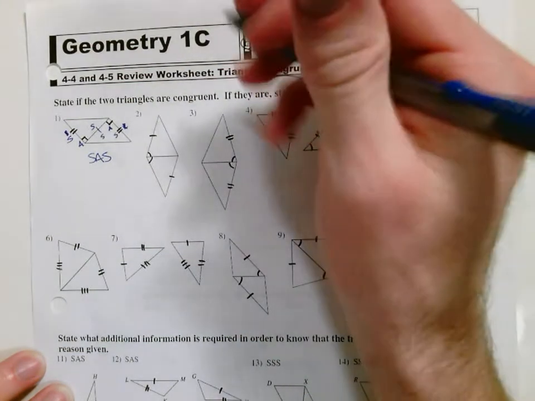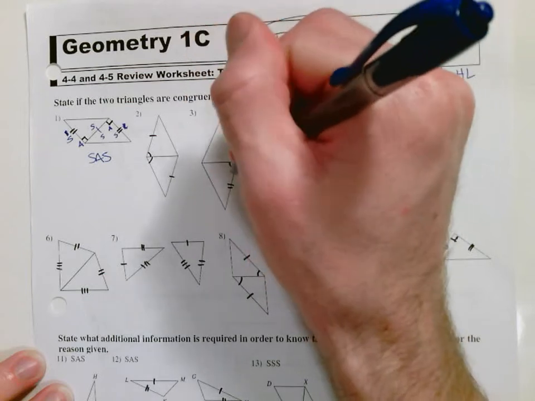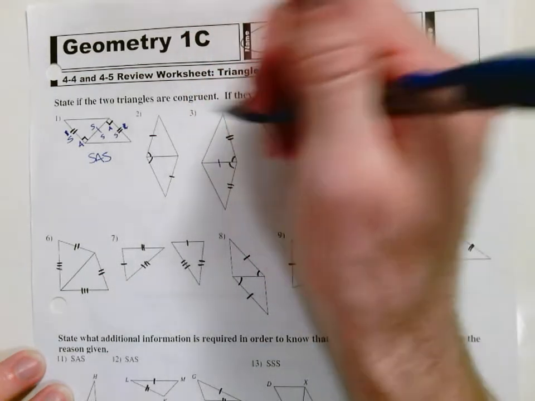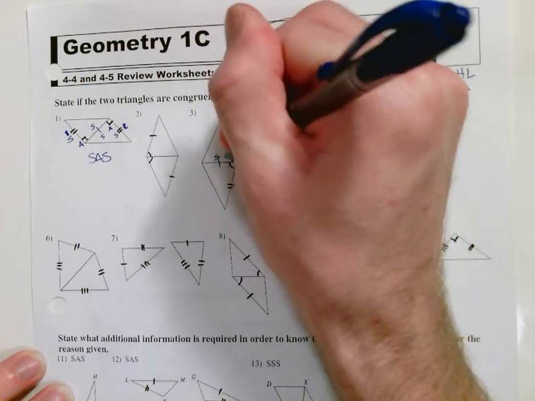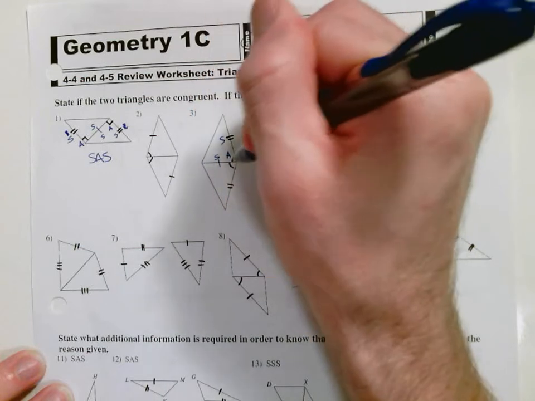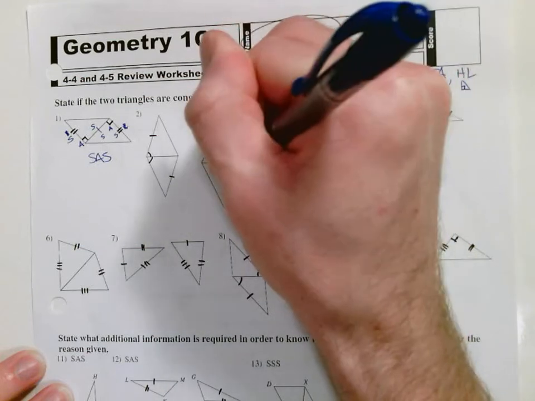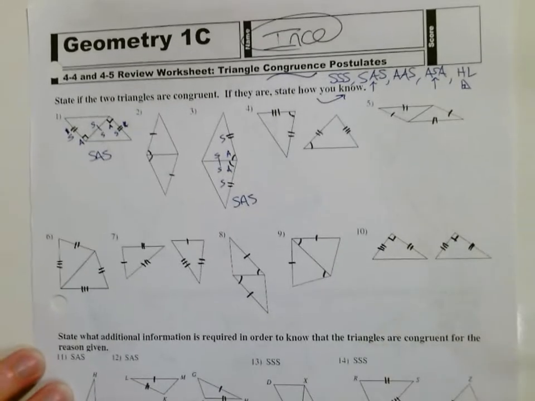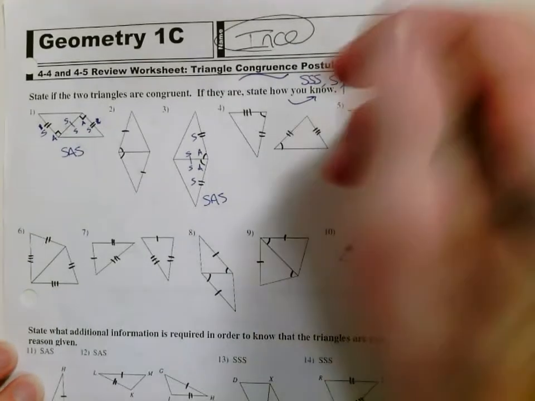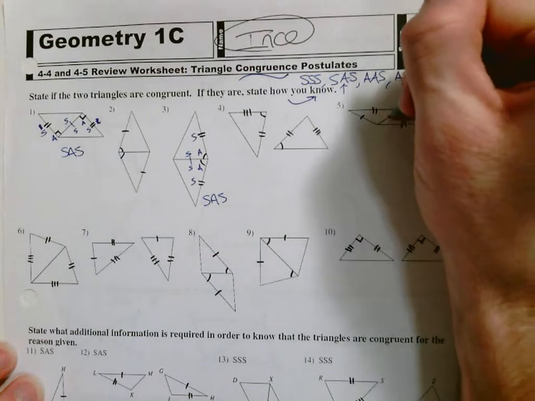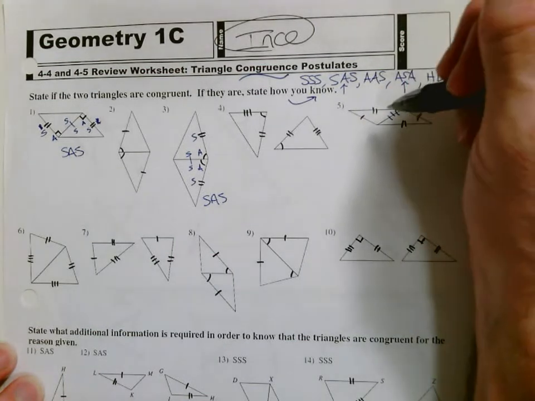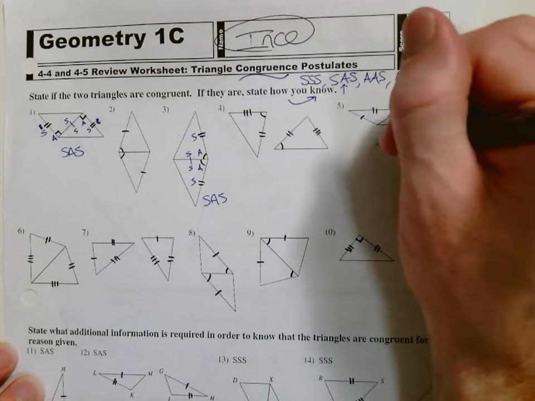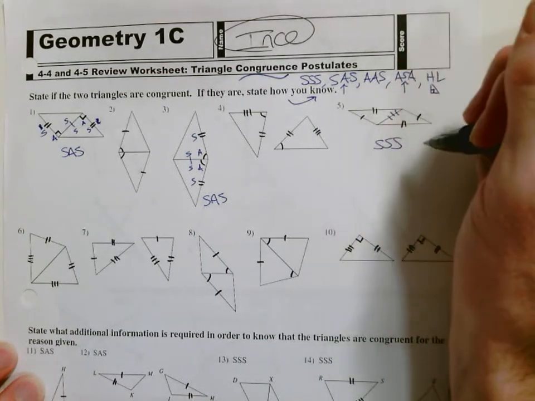Let's go to number 3. I instantly see a side that's being shared, so I'm going to put 1 dash there, since both sides have that due to the reflexive property. And then this would be side, an included angle, and a side, congruent to the side, an included angle, and a side. So once again, we have SAS for number 3. For number 5, I notice a side that's being shared, and then I can instantly tell that with both triangles, all 3 sides are congruent. So these two would be congruent by side, side, side.